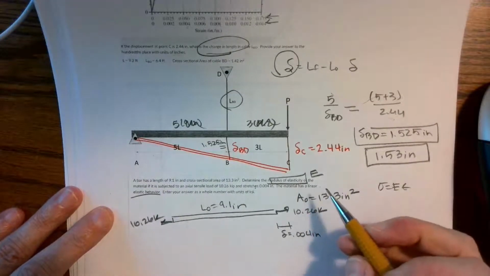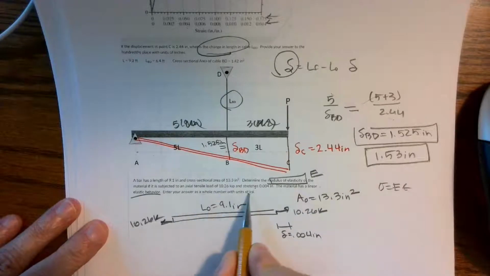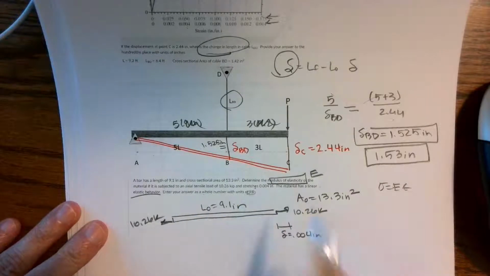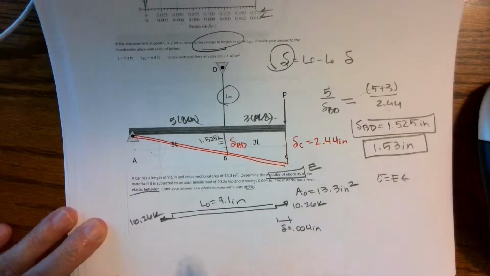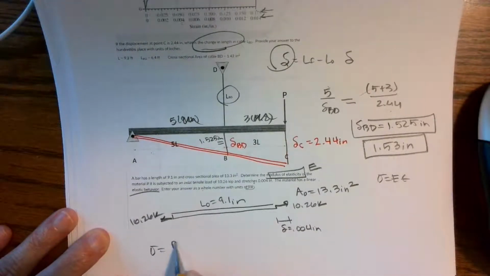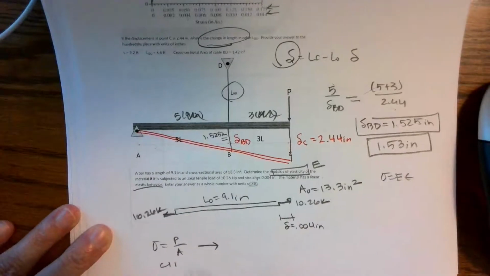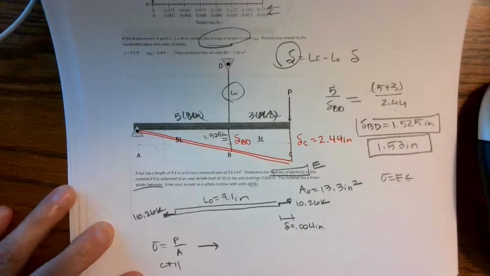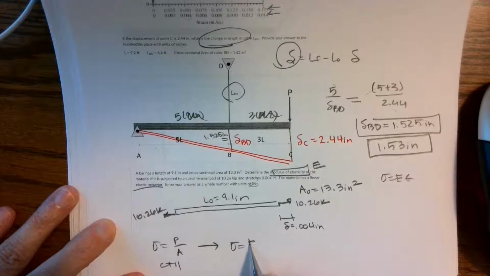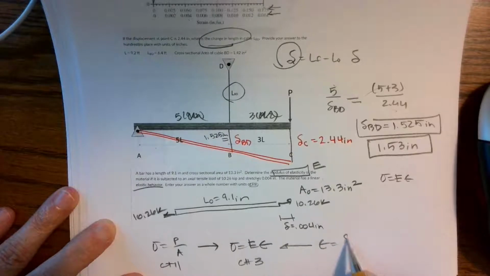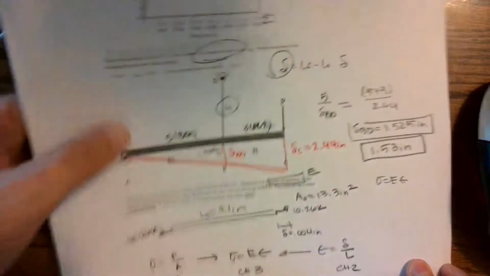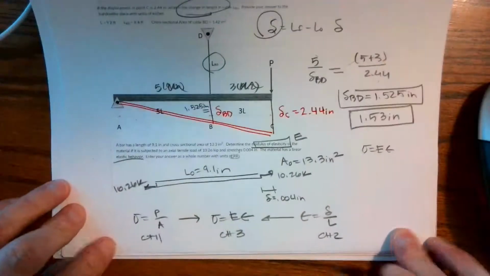Enter as a whole number with units, my modulus. So I know that stress is P over A. That's from chapter 1. And I know that stress is related to strain. That was chapter 3. I also know that strain is change in length over length. This was chapter 2. So I can put this together.